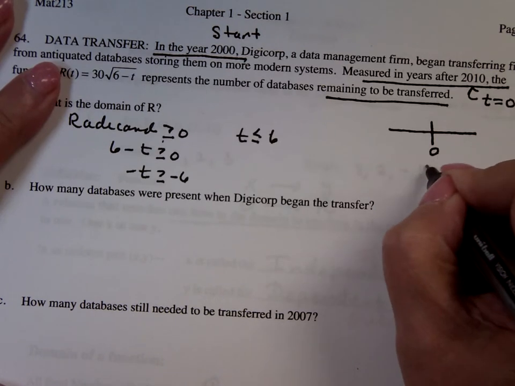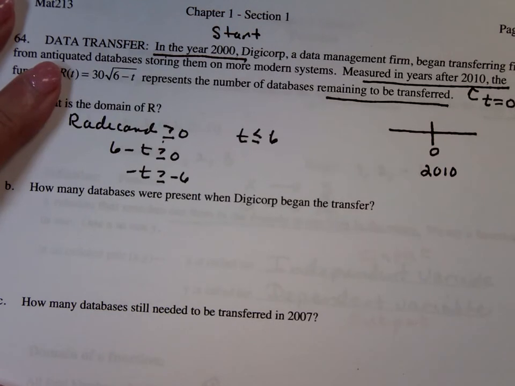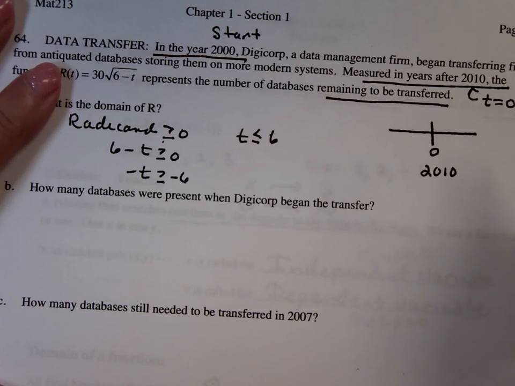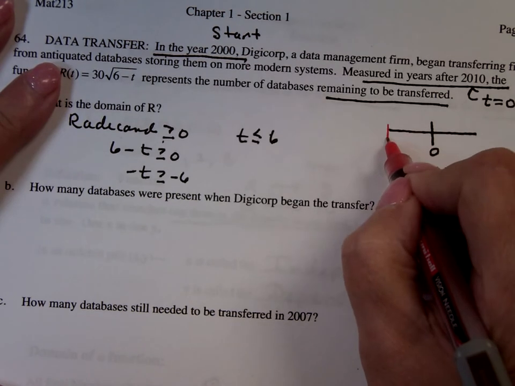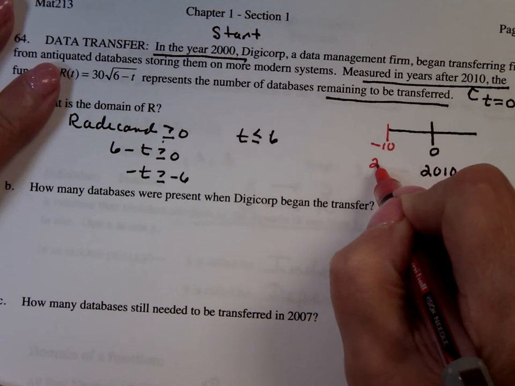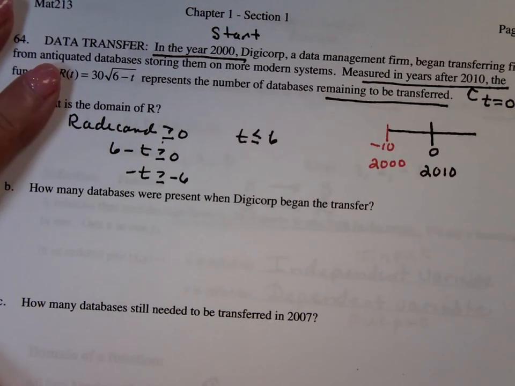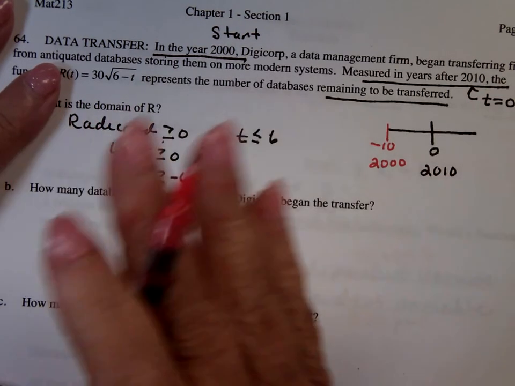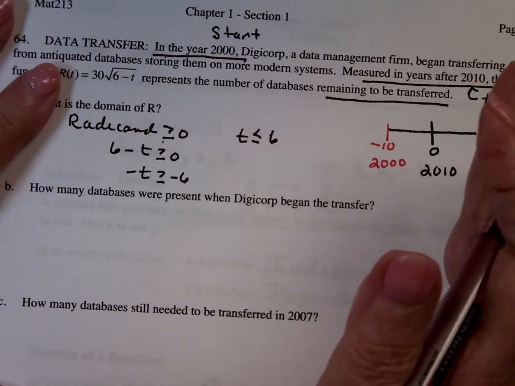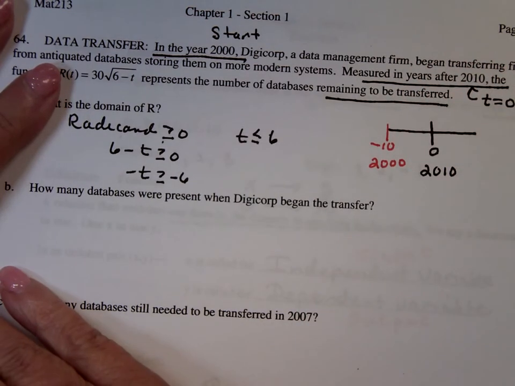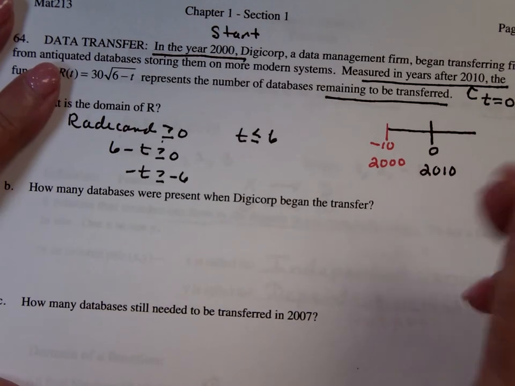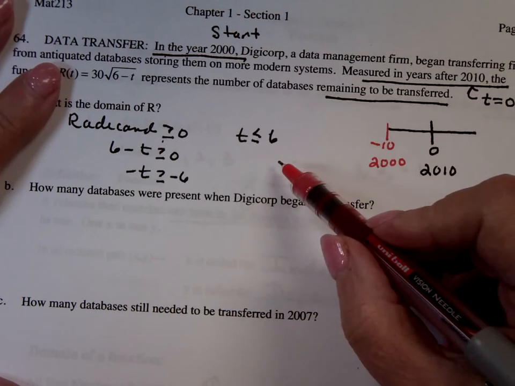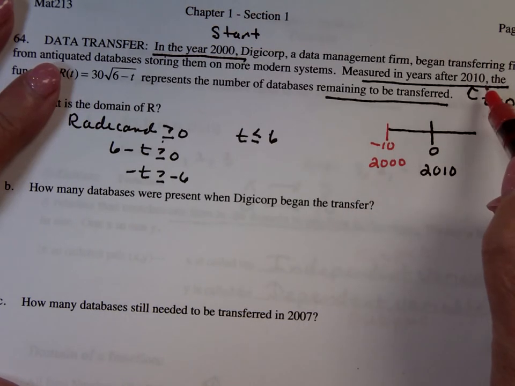t equals 0 is 2010. What year did they start? 2000. That means negative 10 is the year 2000. That was their starting position. So anything to the left of 2010 is a negative. Anything to the right of 2010 is positive. So that says, essentially, it can't get any bigger than what, 2016?